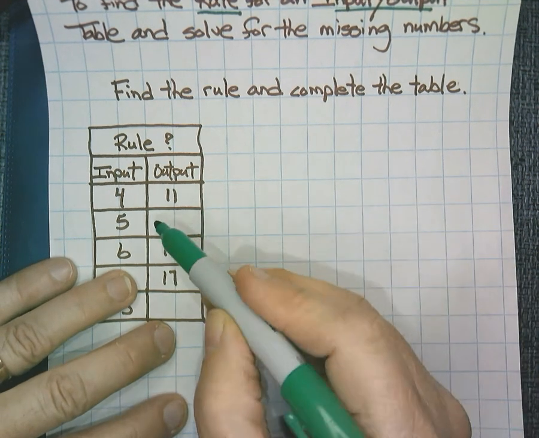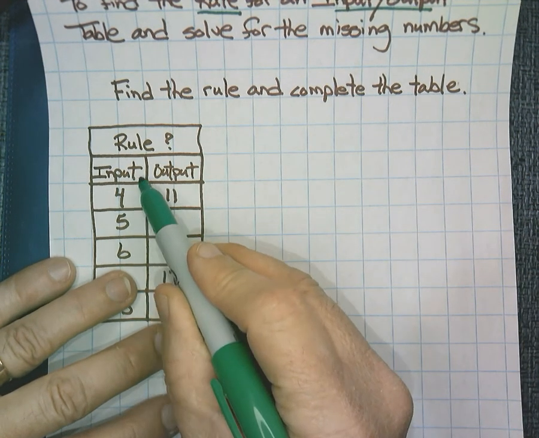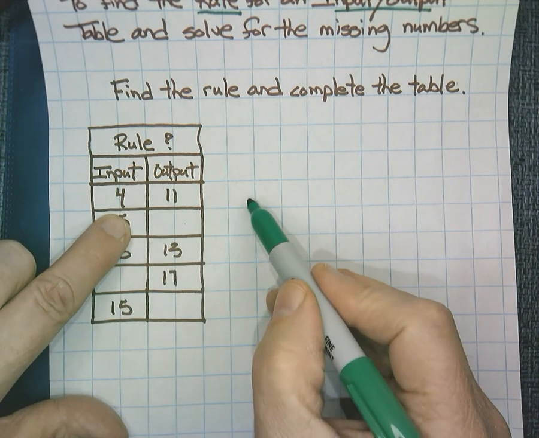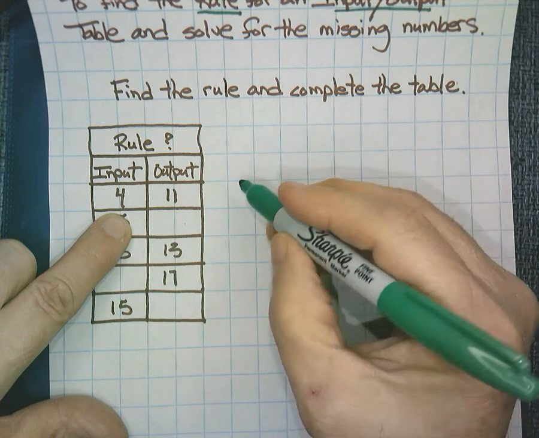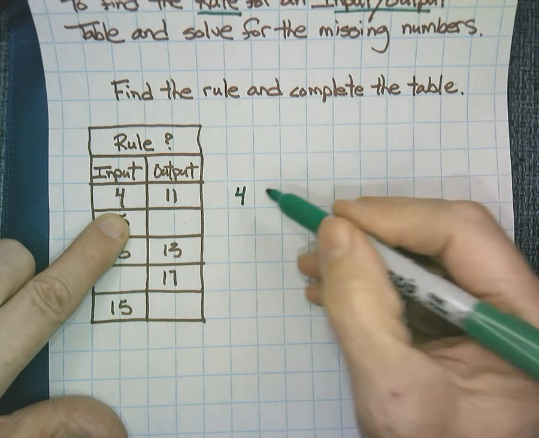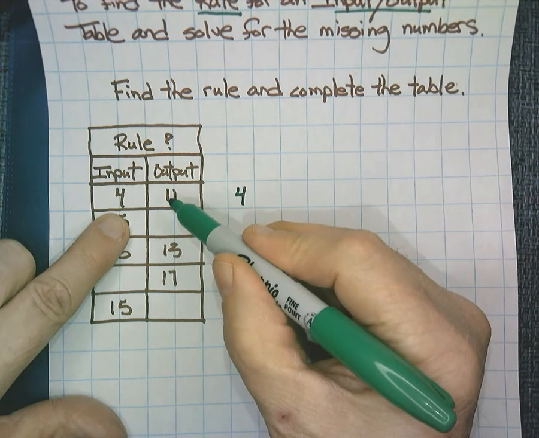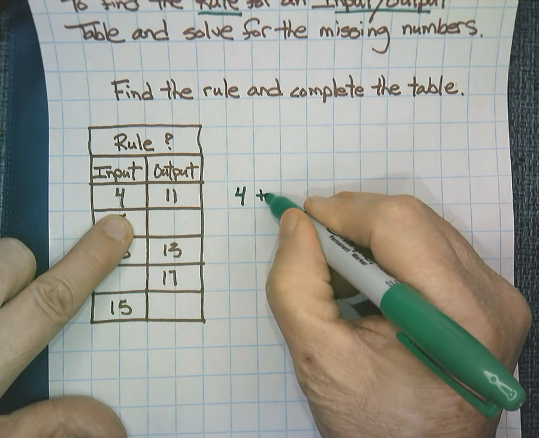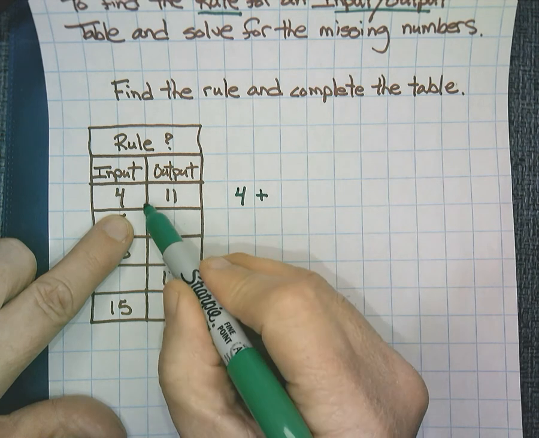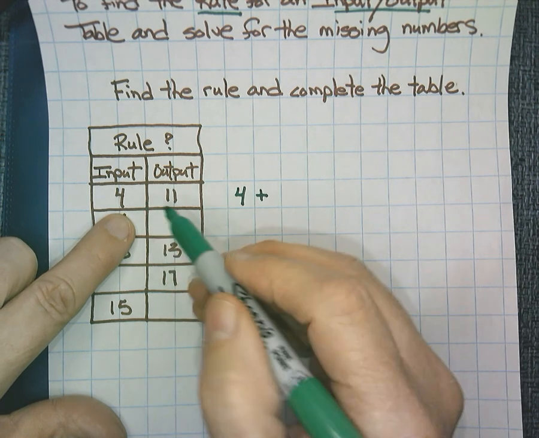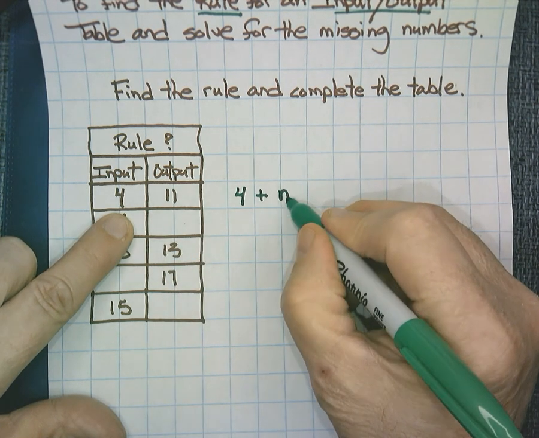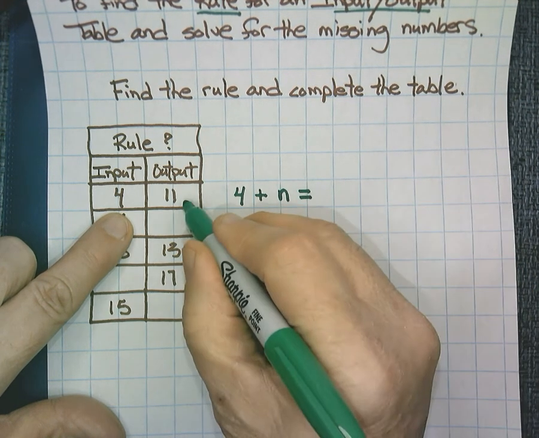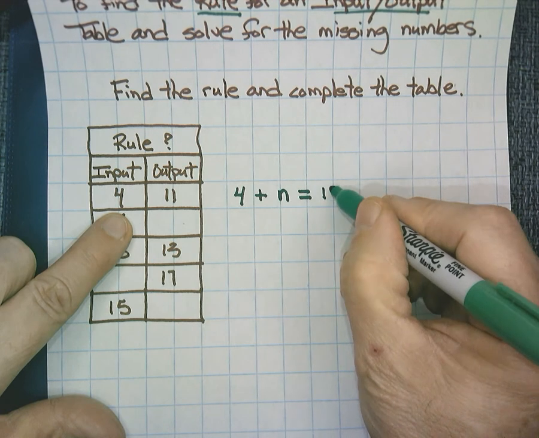So what I want to do is take the information from my input and output and use that to write an equation. I'm going to do that over here. So I'm going to start with the 4. And we said that we think that this is going to be an addition, so I'm going to try addition. I don't know what I'm adding, so I'm going to use a variable. A variable is an unknown. It represents an unknown. And then that will equal 11.